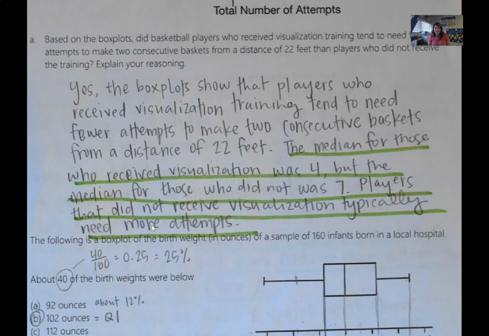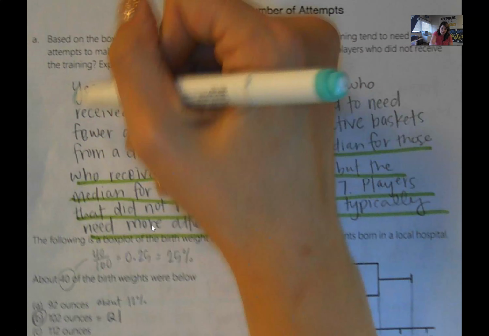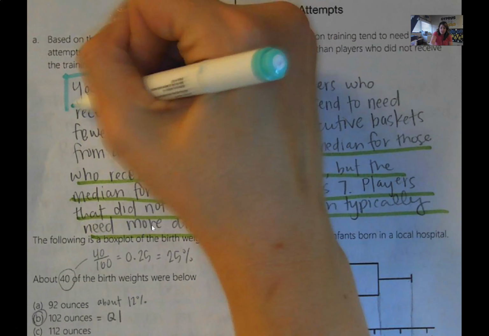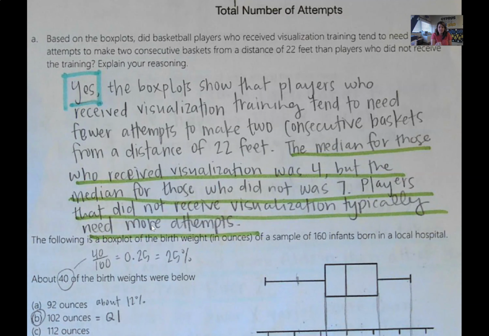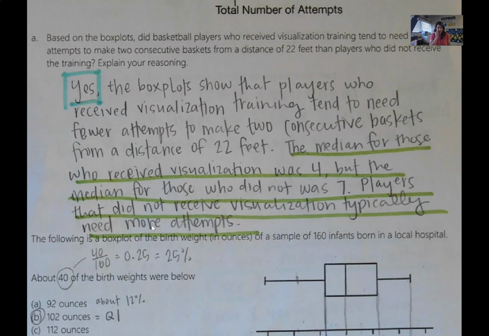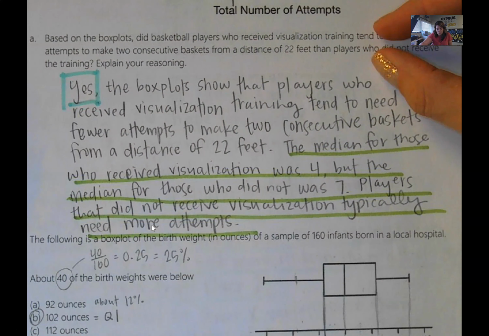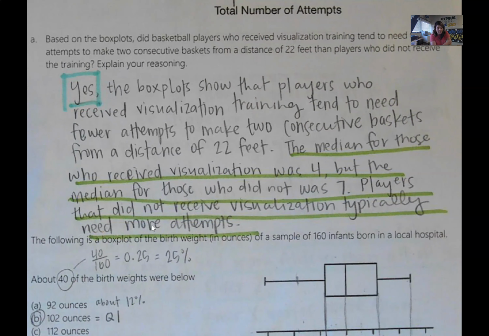You want to say yes. Make sure that you say yes somewhere. This part where you say yes is very important, but you could have said yes, the median for those who receive blah, blah, blah. This is just basically copying down the prompt word for word, which does make you sound like you know what you're doing, but also takes time.